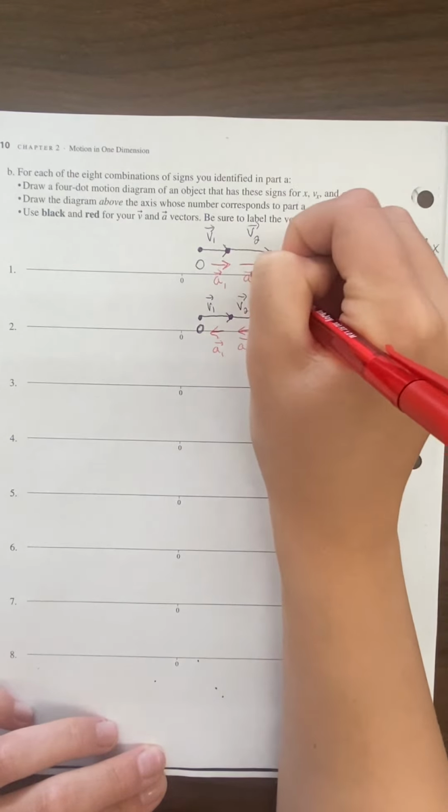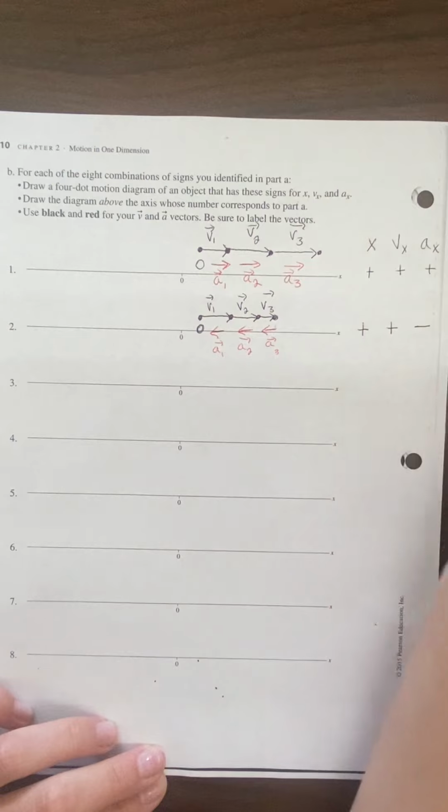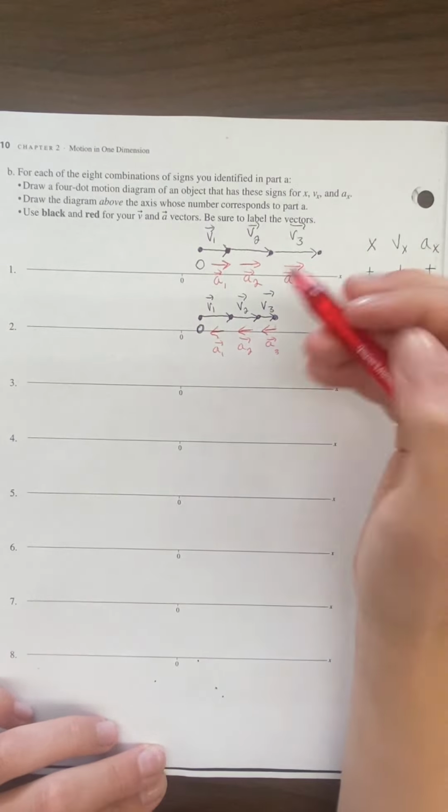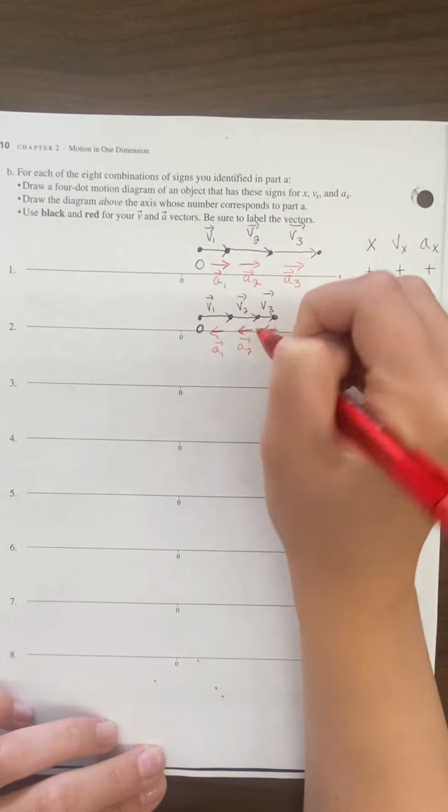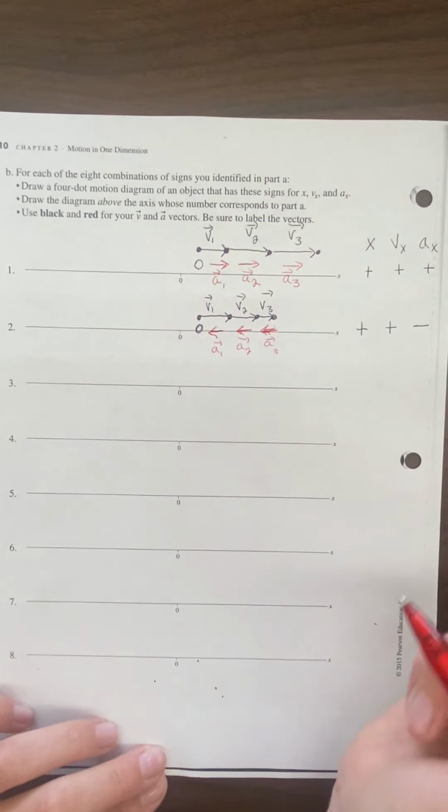Oops, I forgot my arrows over the vectors in example 1. We definitely need to do those. And we see that our vectors point to the left. Our object is slowing down and has a negative acceleration.